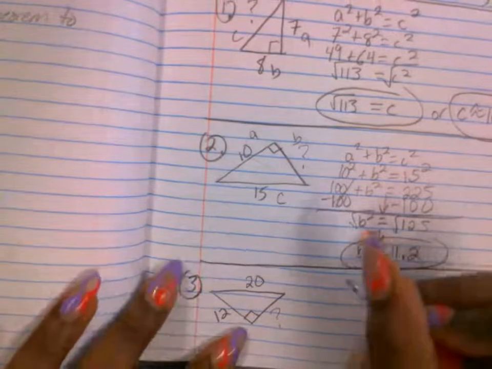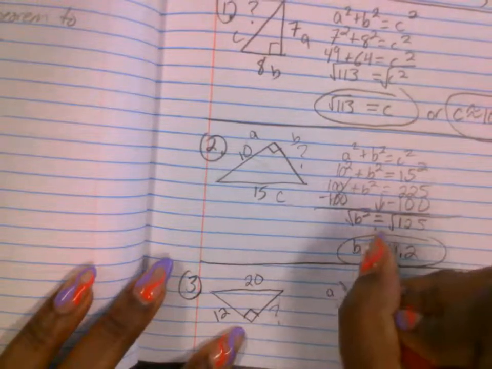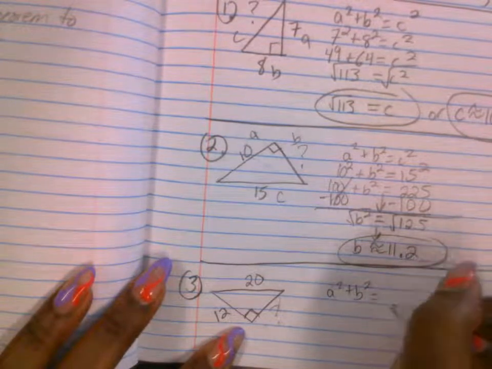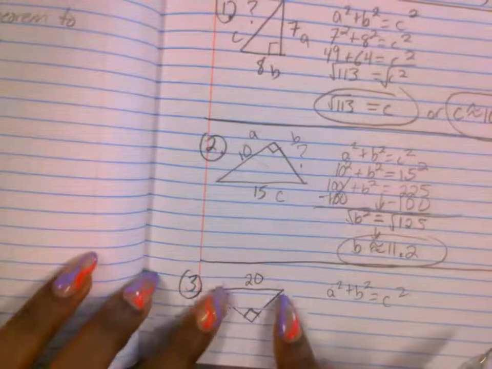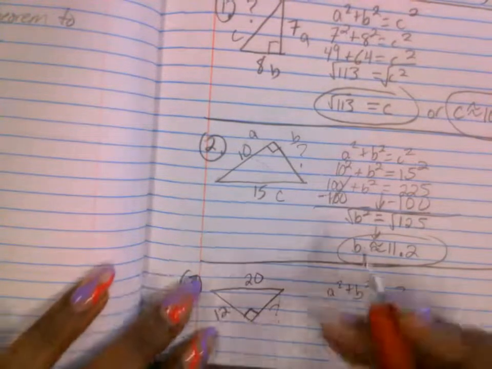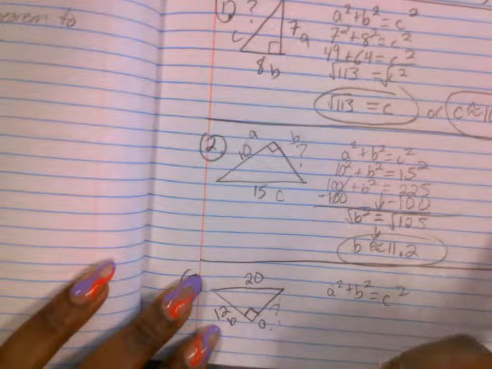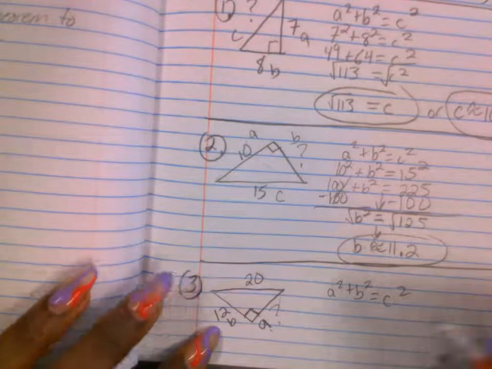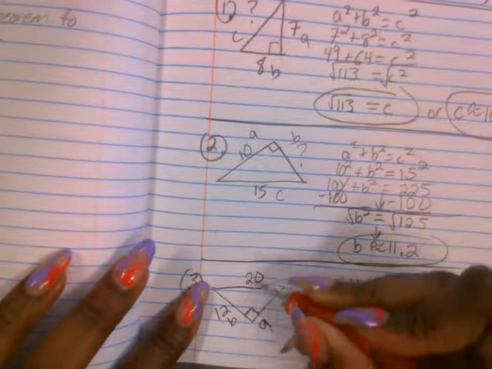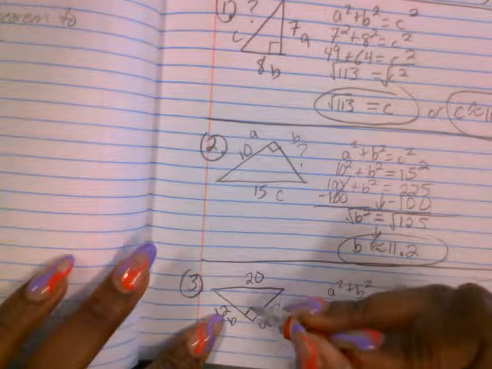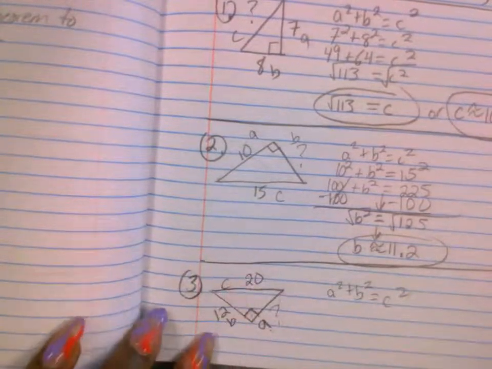Okay, so this is a right triangle because you have a right angle in the corner, so you can use the Pythagorean Theorem, A squared plus B squared equals C squared. You're going to label your sides. Your sides that form the right angle are your A and your B. I'm going to make this B and this A this time. It doesn't matter which one you label A and which one you label B, AB or BA, but the side opposite of the right angle, the side that's diagonal from that right angle, has to be C. So 20 has to be C.